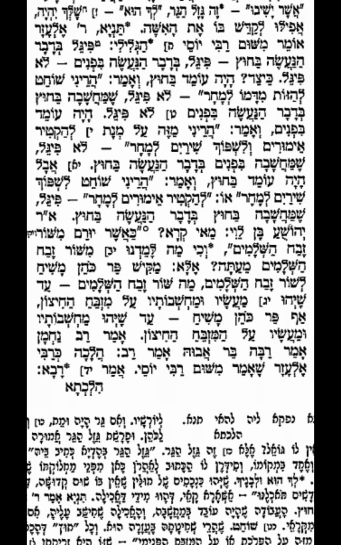So we learned in the brisa, Reb Elazar omer mishum Reb Yossi HaGalili: pigul bedavar hane'eseh bachutz. Reb Elazar says in the name of Reb Yossi HaGalili, if you make it pigul with a avodah that was done on the outside of the sanctuary, not inside the heichal, then it becomes pigul. Bedavar hane'eseh befnim, lo pigul. If you are mefagel the korban with an avodah that's done only inside the sanctuary, lo pigul. This korban will not become pigul.